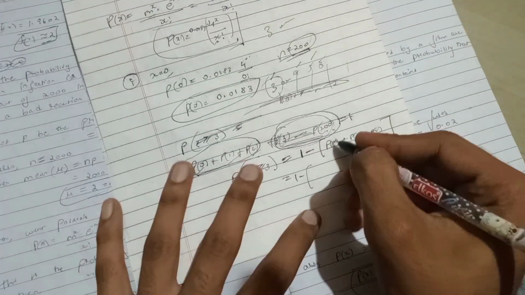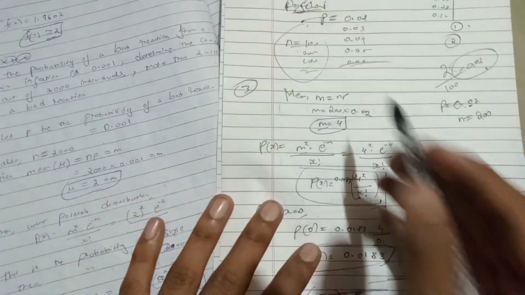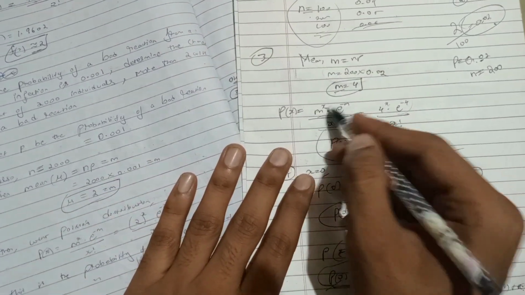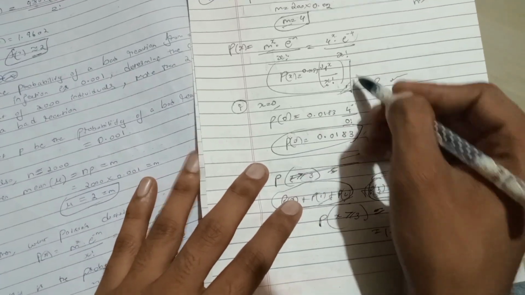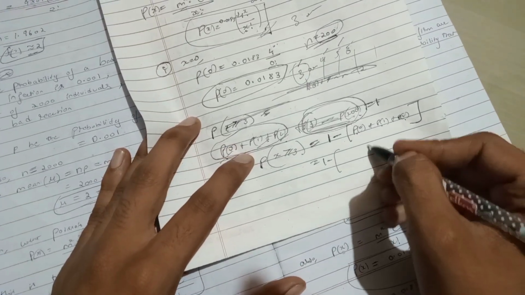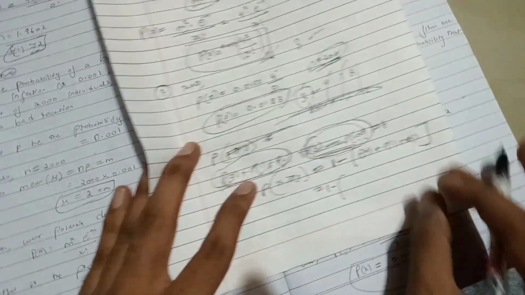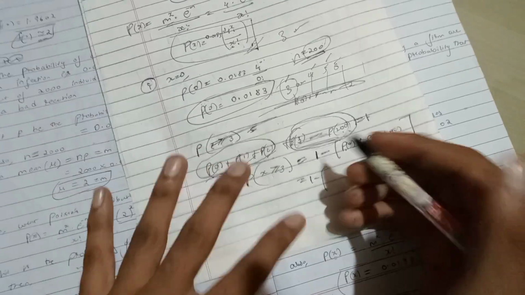Now I need to substitute these single values in my Poisson's distribution formula and get my answer. First I need to substitute 0 in the formula, then I get the answer. Plus I need to substitute x equal to 1 and x equal to 2, add those 3, then subtract it from 1, and I'll be getting my answer.